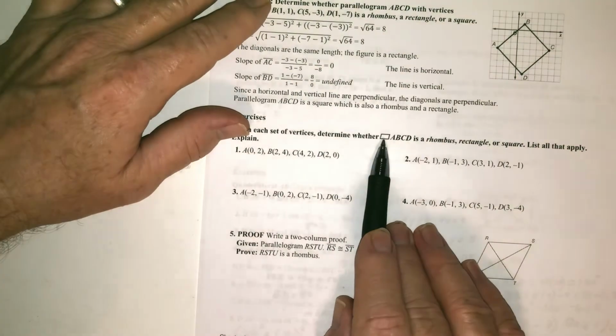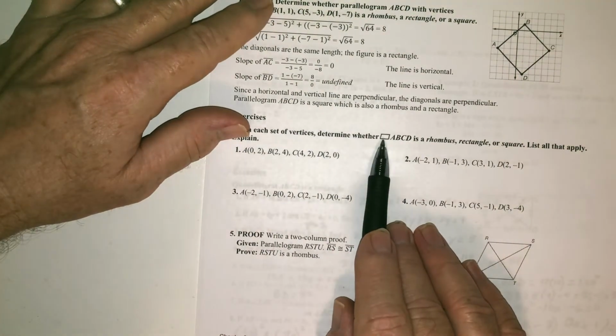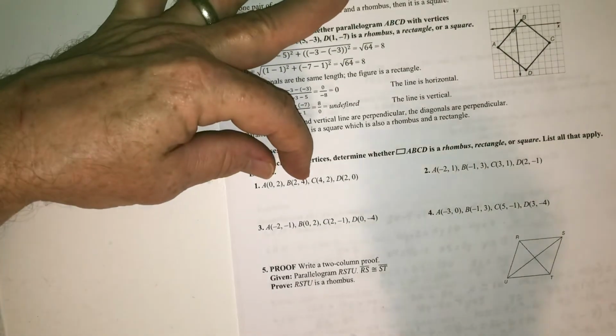So what we might want to do for that first one is find the distances. Let's find the distance between A and B.